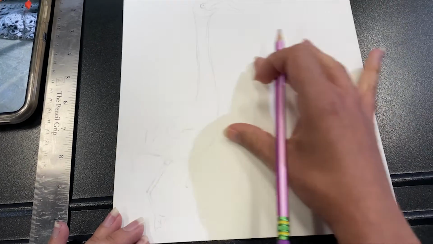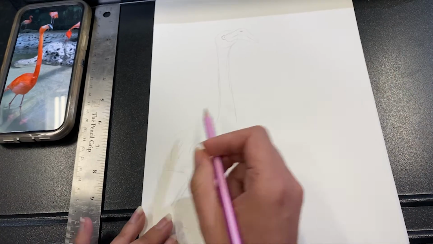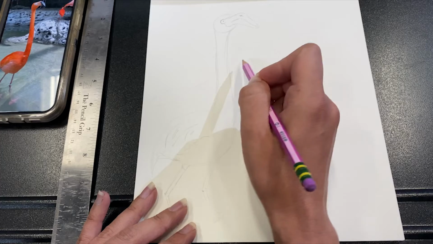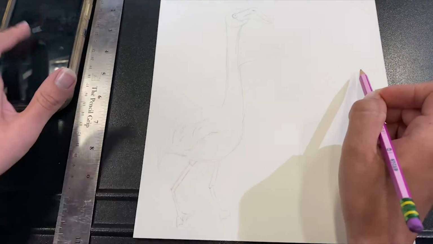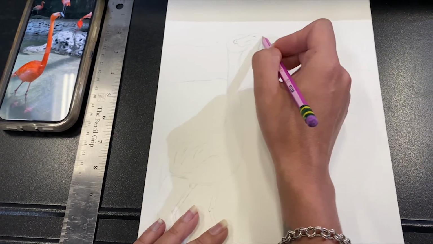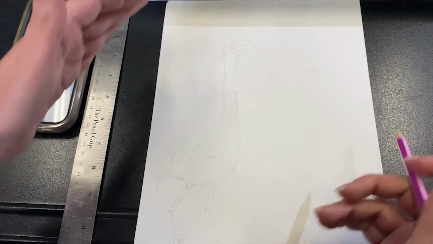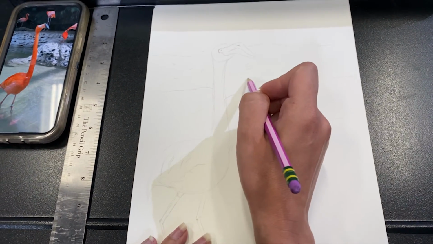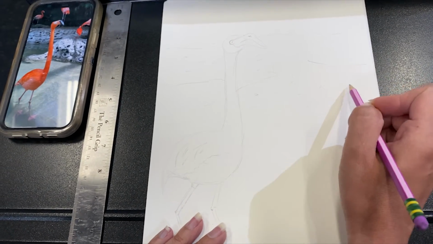So once you have your subject drawn, think about the background, because you don't want your subject floating in space. As I can see with my own photograph, there is a rock in the background, so I'm going to put in the general placement of the rock. Once again, we're thinking about the whole entire picture plane. We want to use everything from the very top to the bottom to fill up that space.